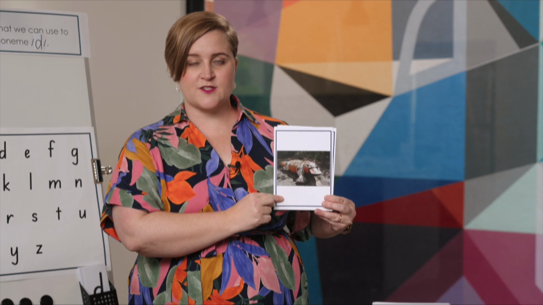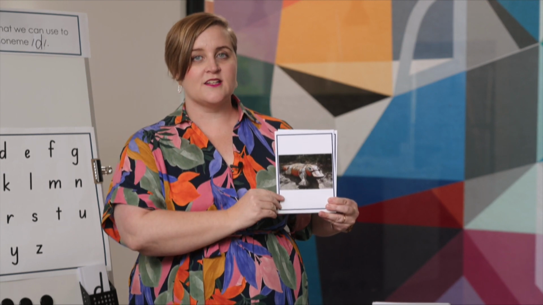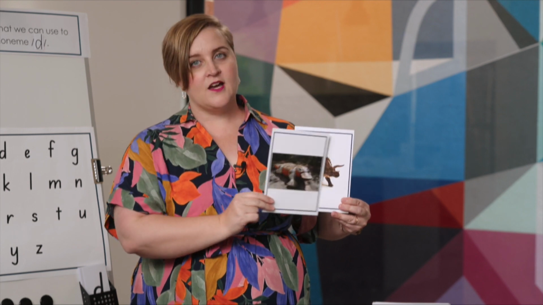This is a platypus. What word? Platypus. Let's use our zip lips. How many syllables? That's right. There are 3 syllables.